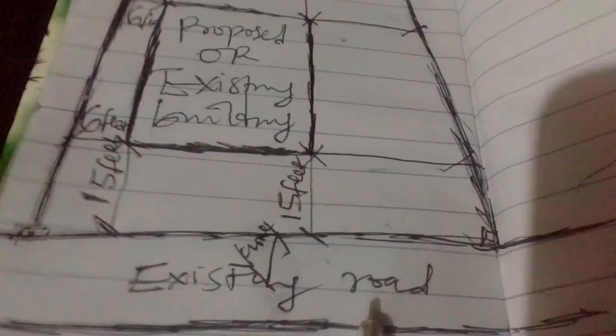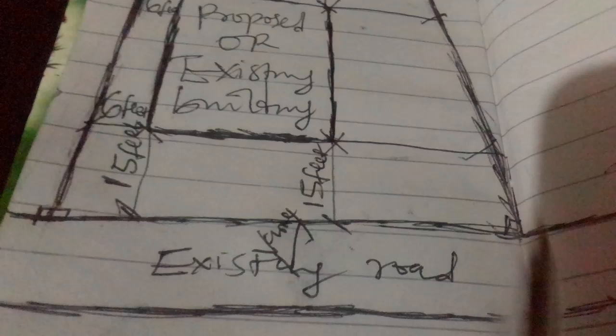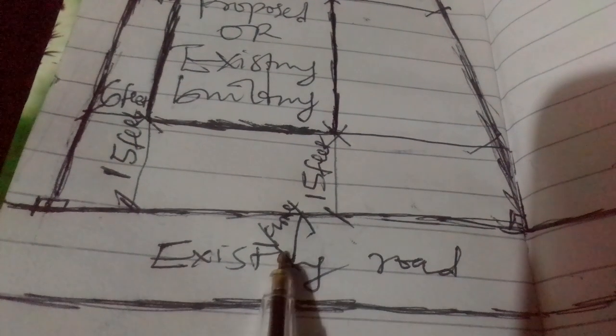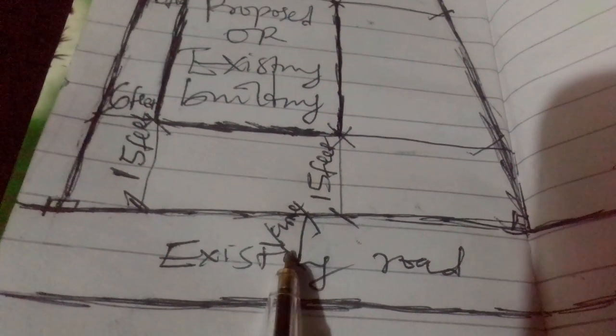Now another thing you have to do is, you can see that this is the existing road, whatever road you want to call it. You have to know the size of the road. You can know the size by looking at it, if the road is very wide or small, or you can take a measurement. Now, take the size of the road, divide it by 2, and indicate your measurement. You show the measurement from the midpoint of the road to the boundary. Then you dimension it and write it out.